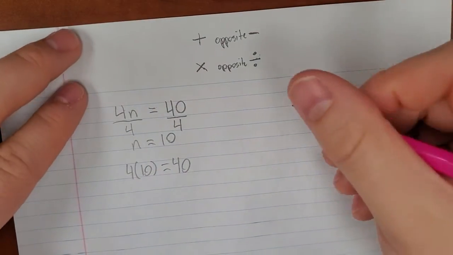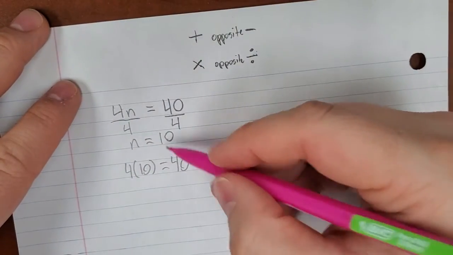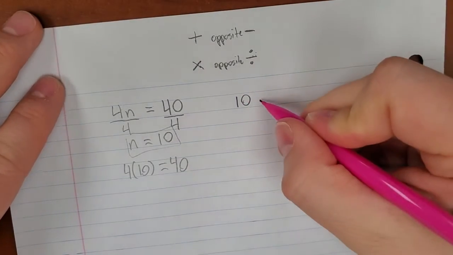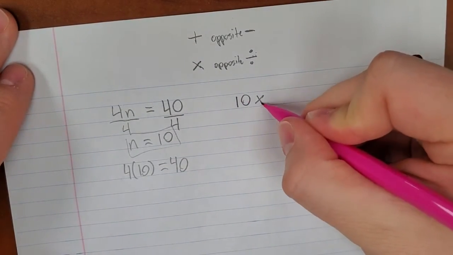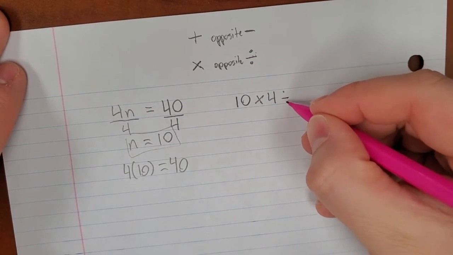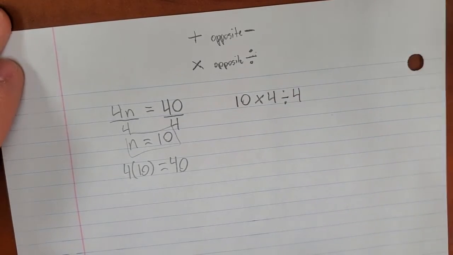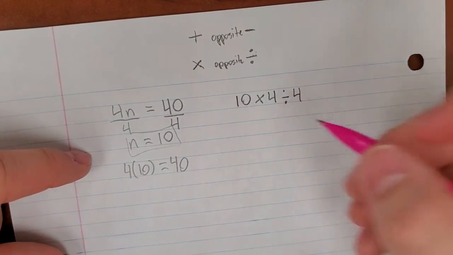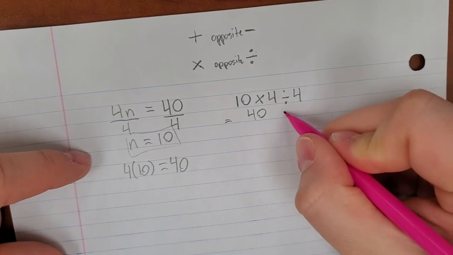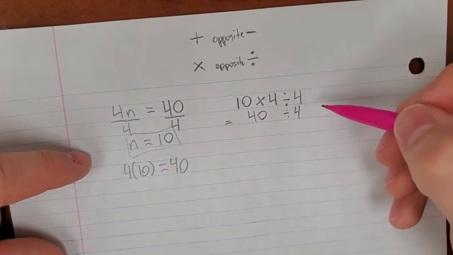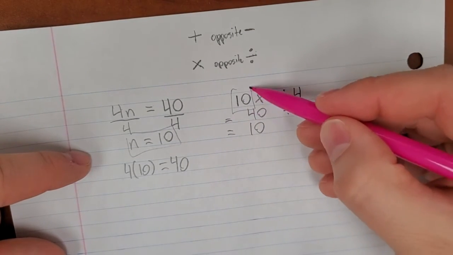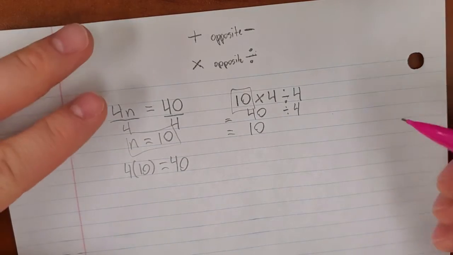Now I want to show why this works. If we take that value that we figured out for n, that 10 here, and first we're going to multiply, let's use the old style that you're used to. We're going to multiply by 4, and then we're going to divide by 4. We're guaranteed that we're going to get back to this 10. Let's do this. 10 times 4 is 40, and then we're going to divide by 4. 40 divided by 4 is 10. Did we get back to that number that we started with? Yeah, it works for any number.